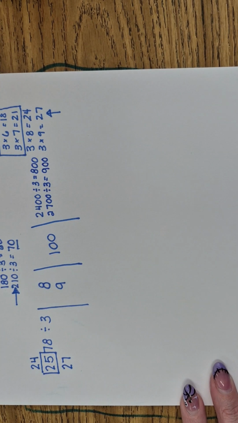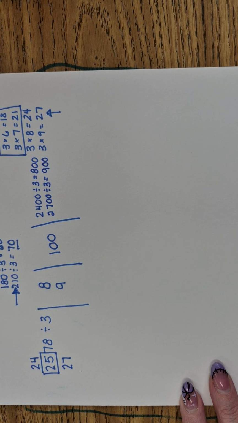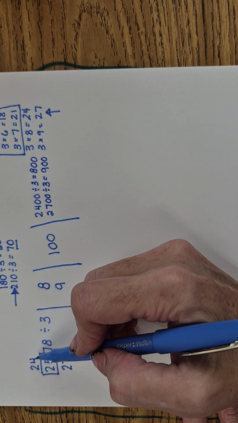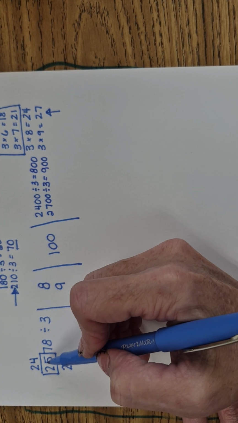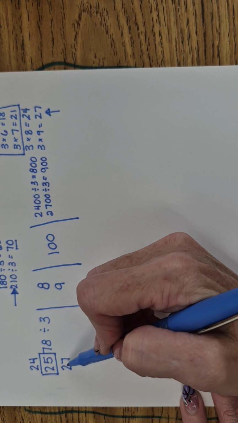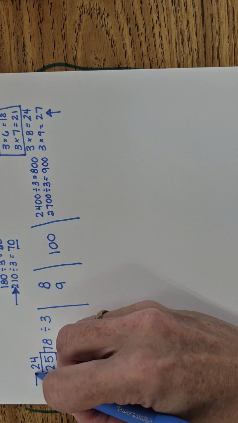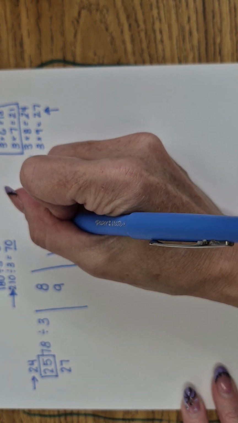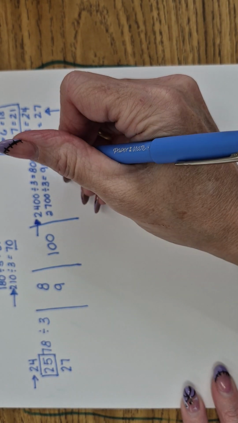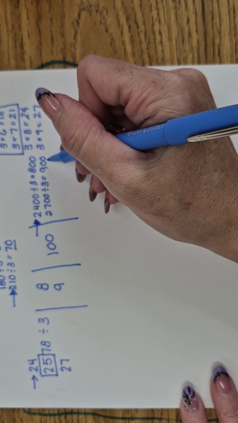Now, to determine which compatible number our answer will be closer to, we count the steps. So between 24 and 25, that's 1. 25 and 27, that's 2. So our compatible number equation, our answer will be closer to 800 than it will be to 900.